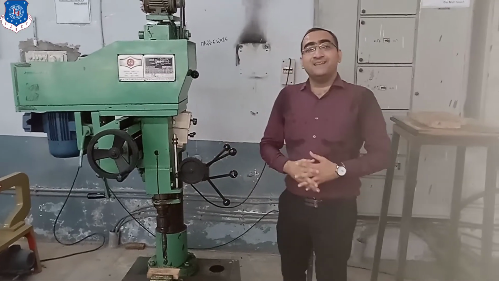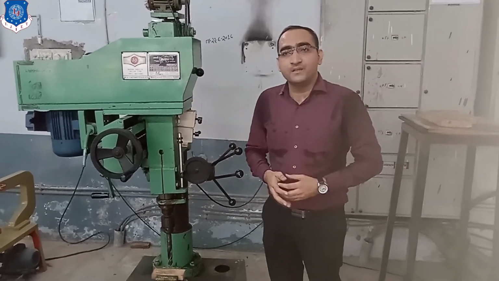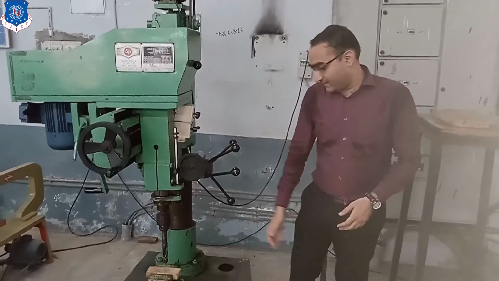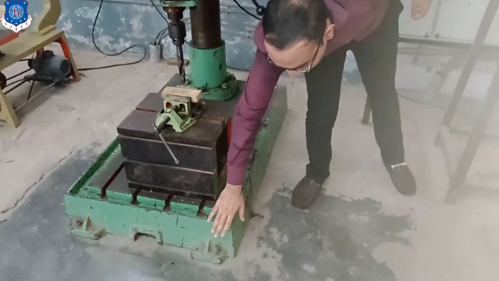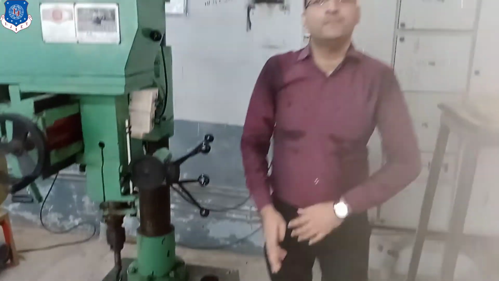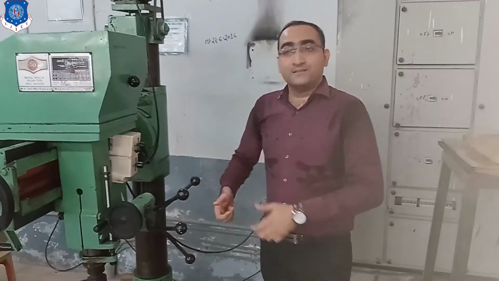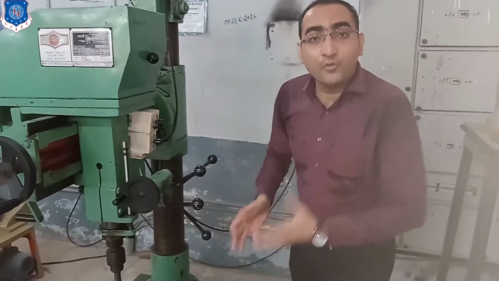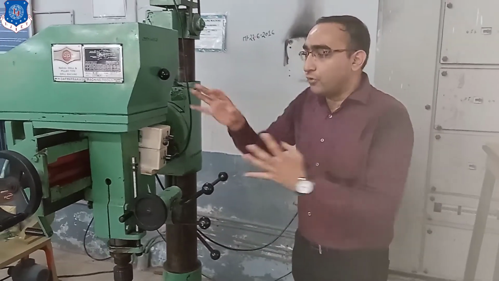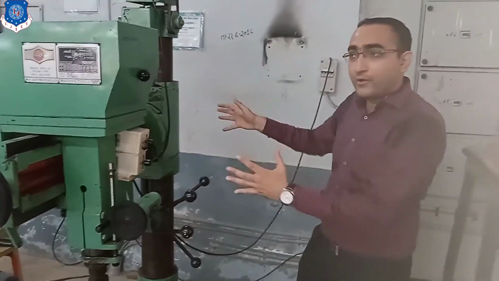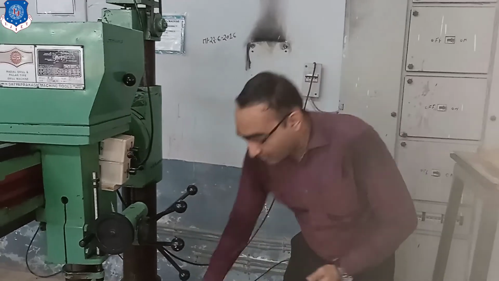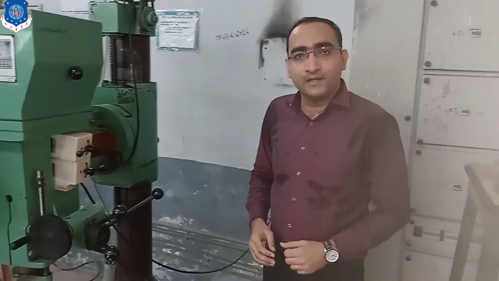Okay, so now let us see the different parts of the radial drilling machine. Starting with the very first one, that is known as the base. This is the base of the radial drilling machine, which is made of grey cast iron casting. Why? Because this base is used to absorb the load of the whole drilling machine, because the load of the whole machine rests on this particular bed. So that is the first part of the radial drilling machine.